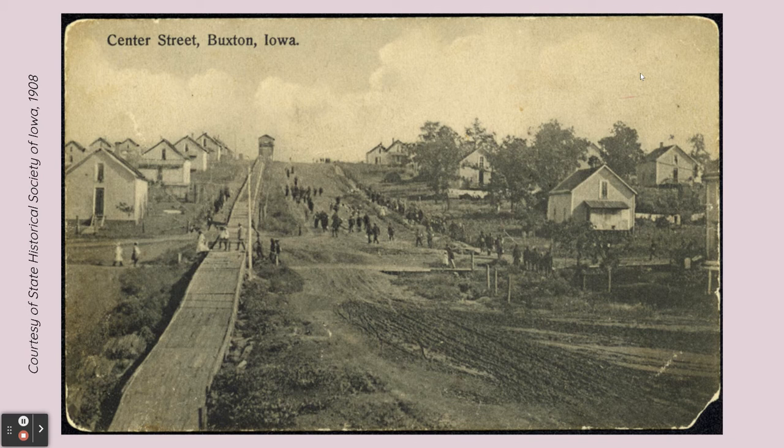Another thing I really want you to look at and think about in this picture is, why do you think these buildings are organized the way they are? If we look carefully at this image, we can see that the buildings all seem to be in rows. They're not scattered around in a random order. Why would the builders want to make the buildings organized like this?